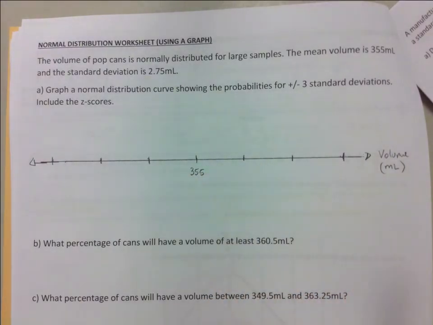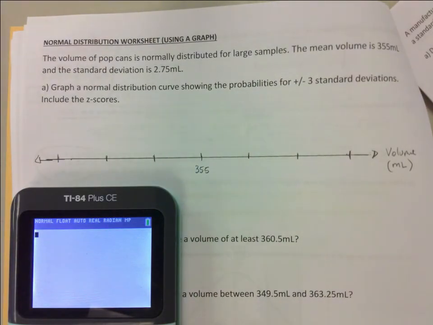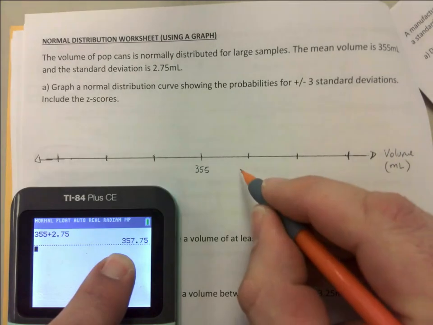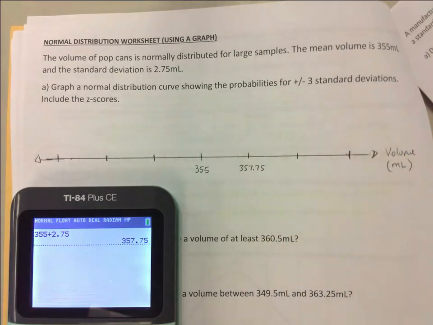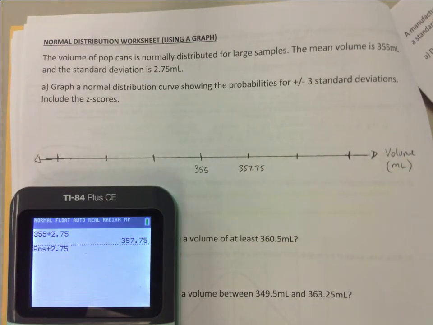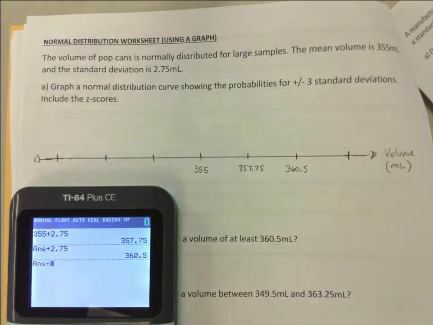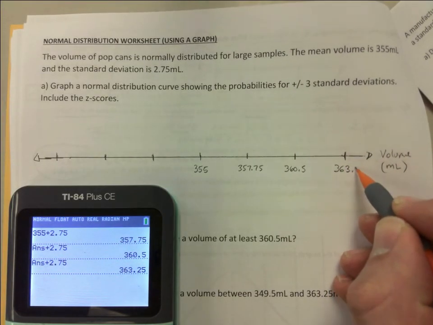Let's add our numbers. So make sure you grab your calculator. You don't want to get it wrong. It's almost like using a sword to cut a piece of sliced bread. I know it's overkill, but you don't want to get this wrong. So you add, this is 357.75. You keep adding 2.75. It's 360.5. 363.25.